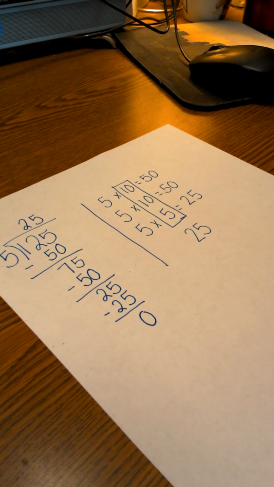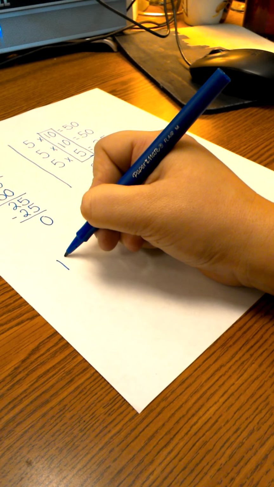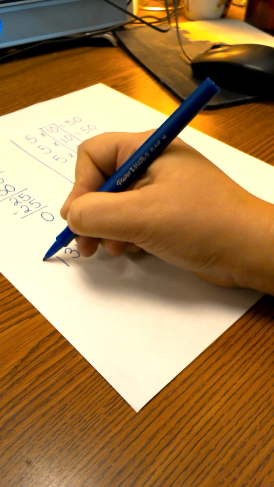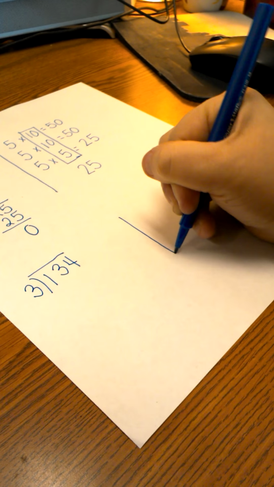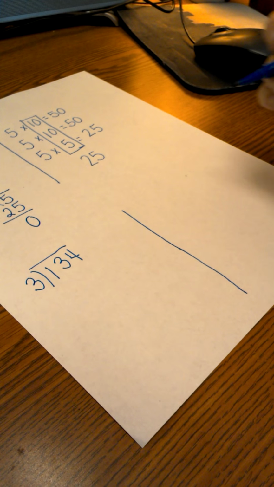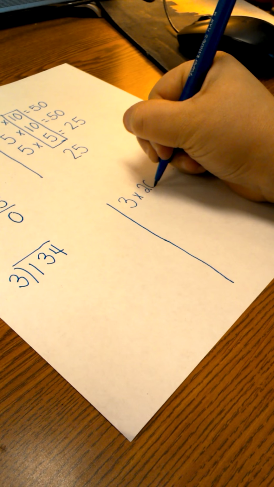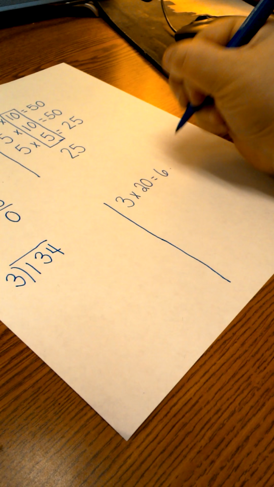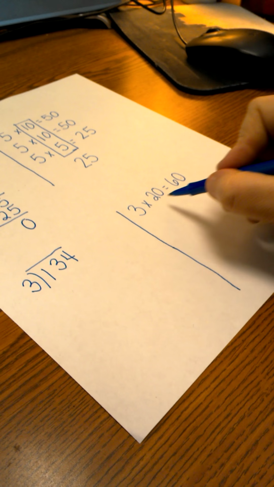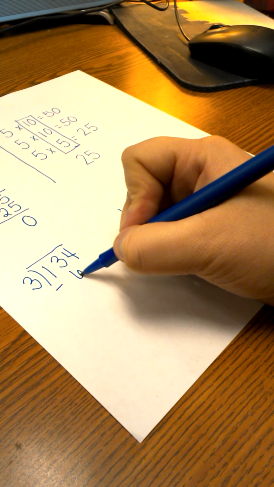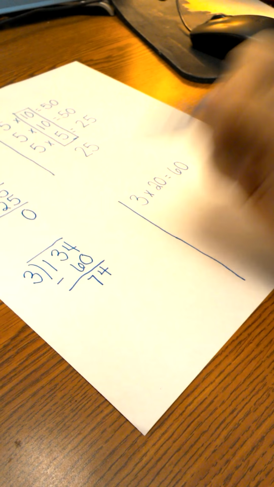If I wanted to show partial quotient with a remainder, I could do 134 divided by 3. I have 3 friends with 134 M&Ms total to start with. My 3 friends, I know I can give each of my 3 friends 20 to start, and that's 60. Now you could have started with 10, but I just knew to go to 20. So I can give each one 20. I can subtract 60 from my total, and I'm left with 74.